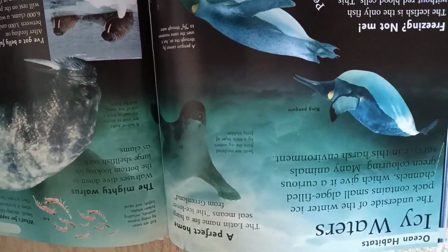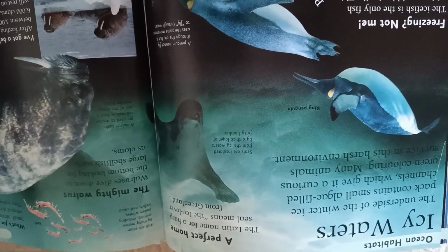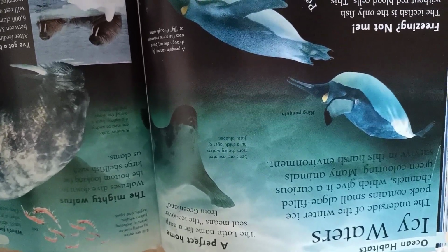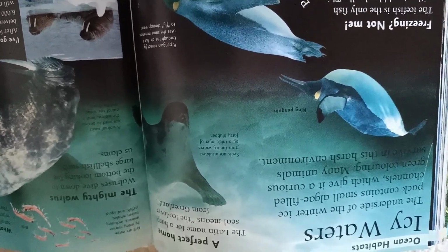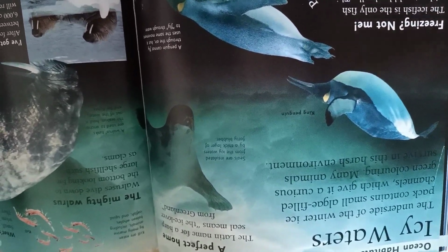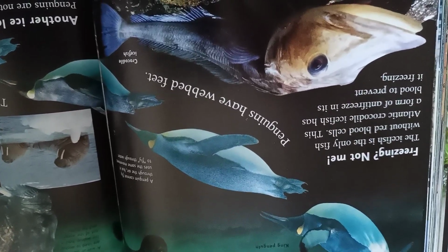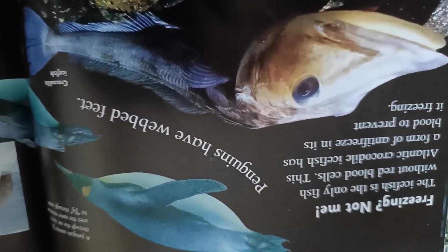The underside of the winter ice pack contains small algae-filled channels, which give it a curious green coloring. Many animals survive in this harsh environment. Freezing, not me. The ice fish is the only fish without red blood cells. This Atlantic crocodile ice fish has a form of antifreeze in its blood to prevent it from freezing. So it's not warm blooded.